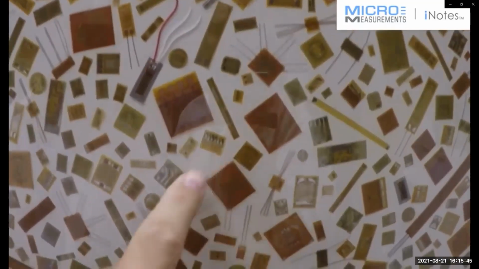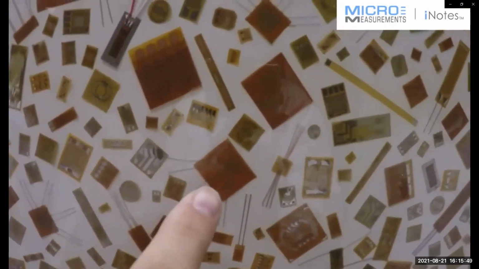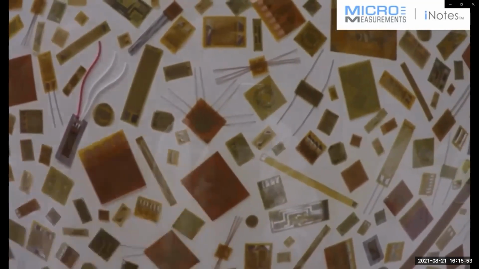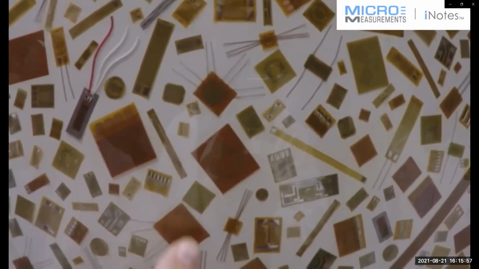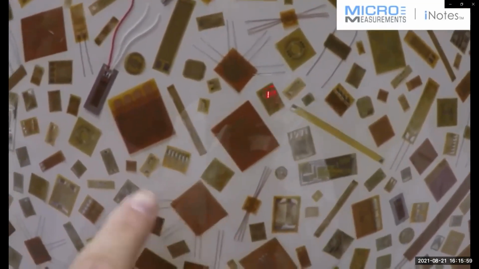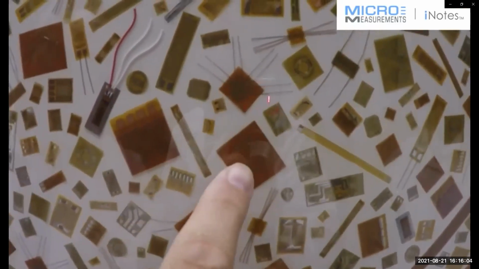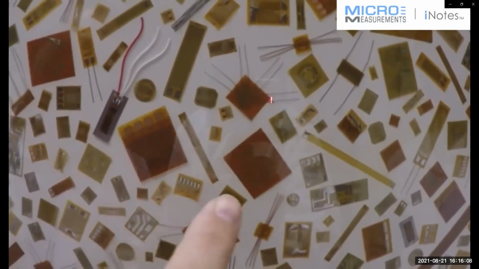This is an example of a larger size 3-element stacked rosette. This is an example of a 3-element delta style rosette, and the difference between this one and this one is that this one is stacked and these grids are at a 45-degree angle from each other, and this one is a planar style rosette and these grids are at a 60-degree angle from each other.